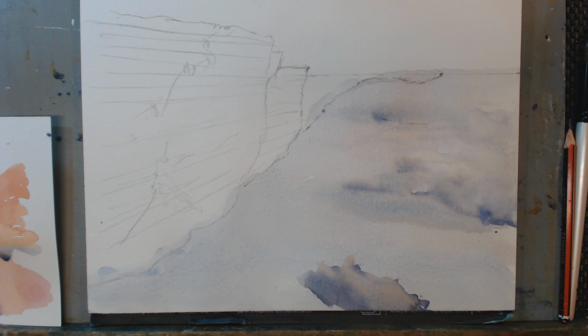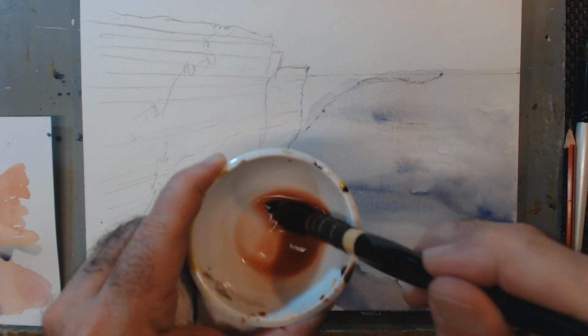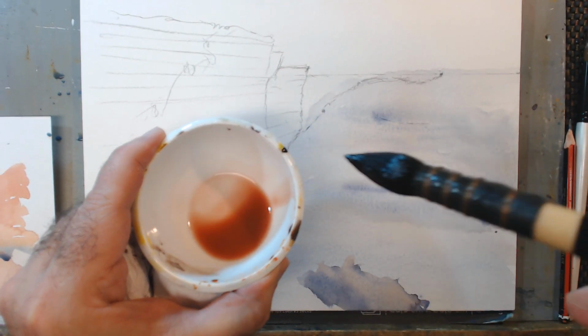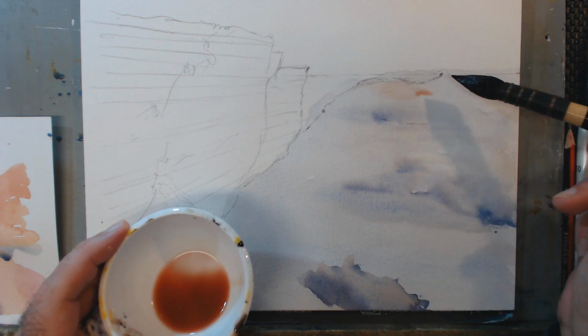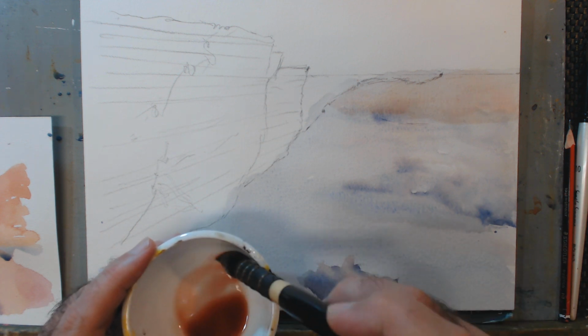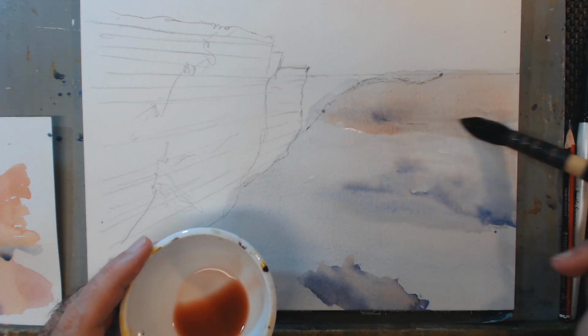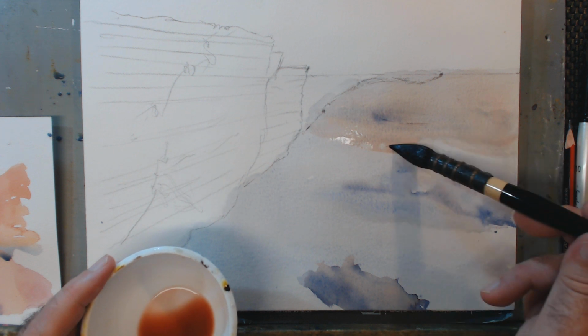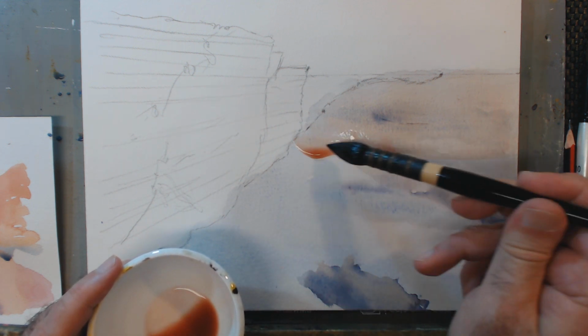Okay, just looking at everything, I think what I want to do is take a bit of that pink in a very diluted form. I just added a lot of water here, and just come back and do a quick wash of that over everything here, over the whole sky. And hopefully that will give me a more interesting look to the sky. We'll see. Make sure you have a nice bead.